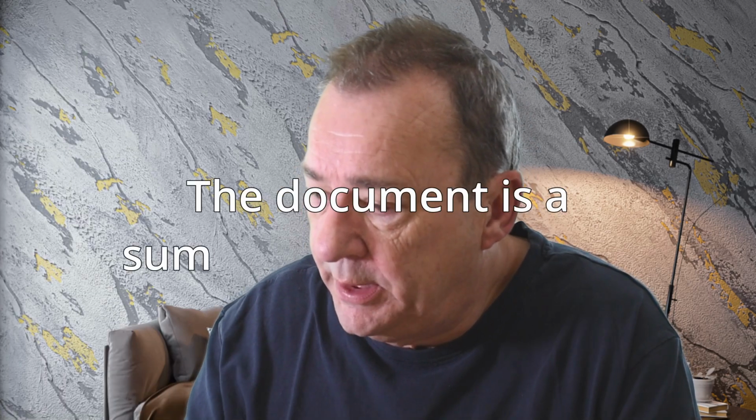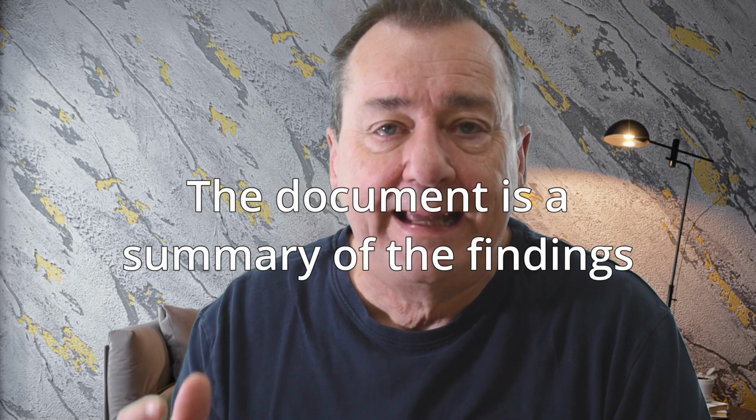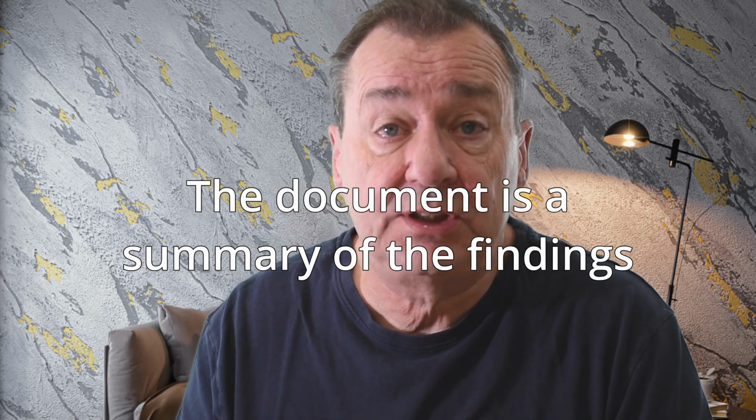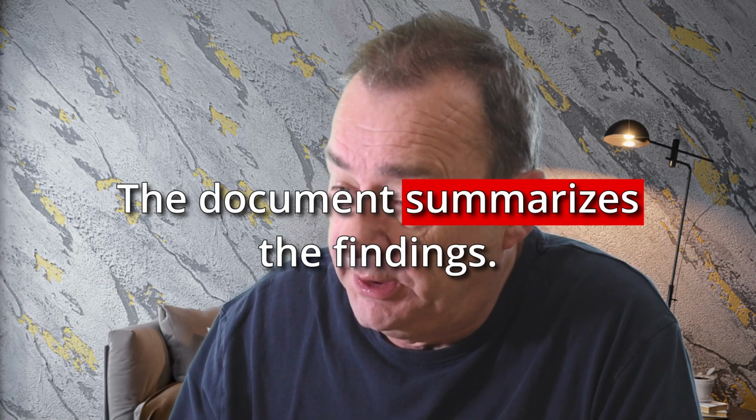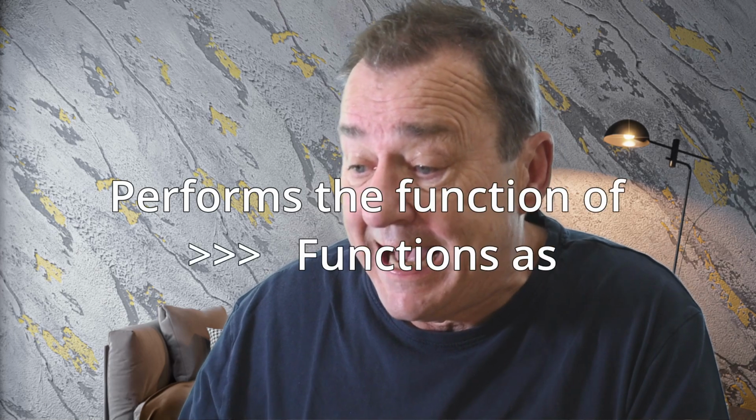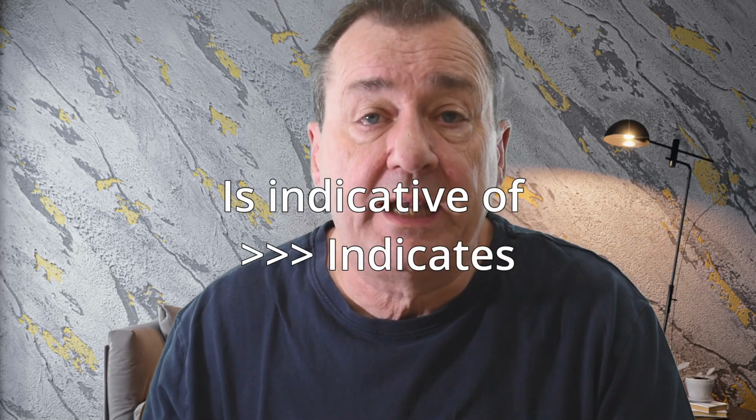Example 5, passive to power move. This is vague. The document is a summary of the findings. The problem is it turns a dynamic action into static filler. So here's the precision fix. The document summarizes the findings. A rule of thumb, if your verb is to be and a noun is, was, are, ask can the noun act instead. For instance, "performs a function of" becomes "functions as", and "is indicative of" becomes "indicates". The bonus here is that cutting weak verbs shrinks your word count. Your readers will thank you.